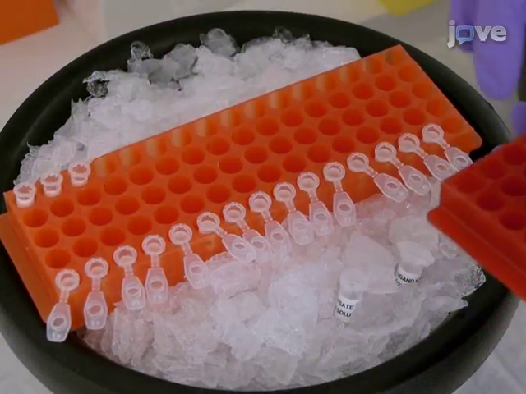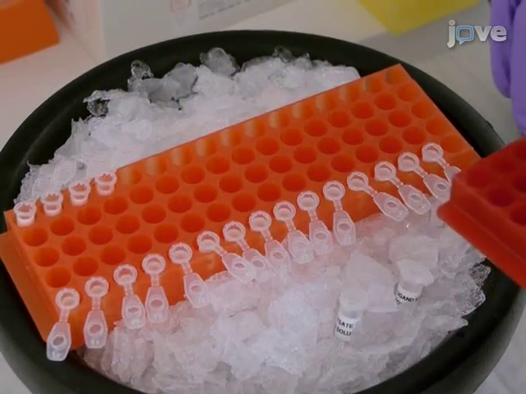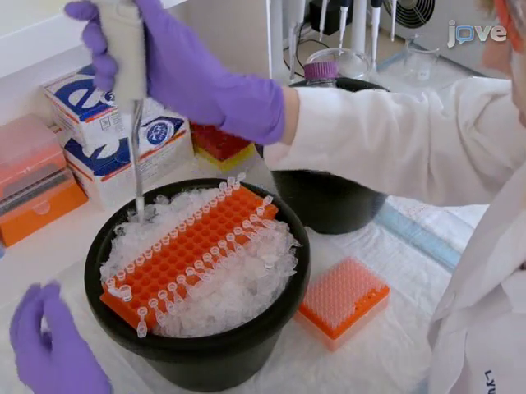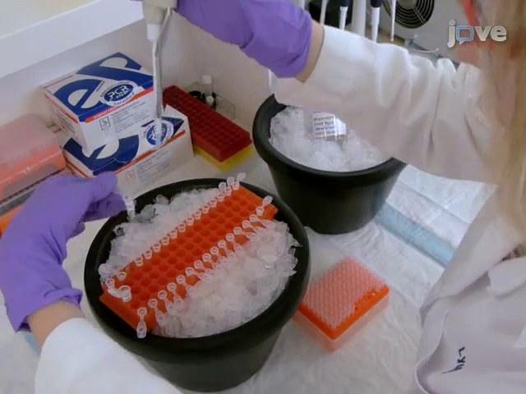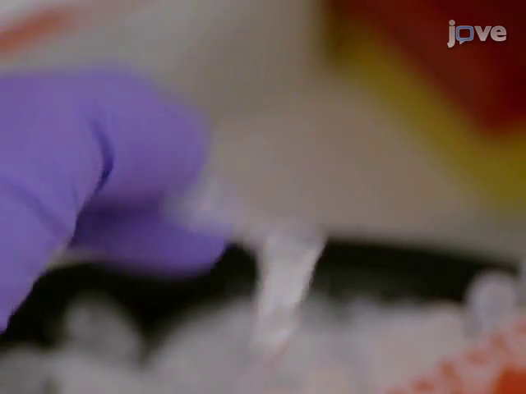Place 0.5 milliliter low-bind tubes in the tube rack across from tubes with ligand serial dilution samples. Carefully add 15 microliters of the cell lysate to the bottom of each tube, and try not to touch tube walls to avoid sample loss.